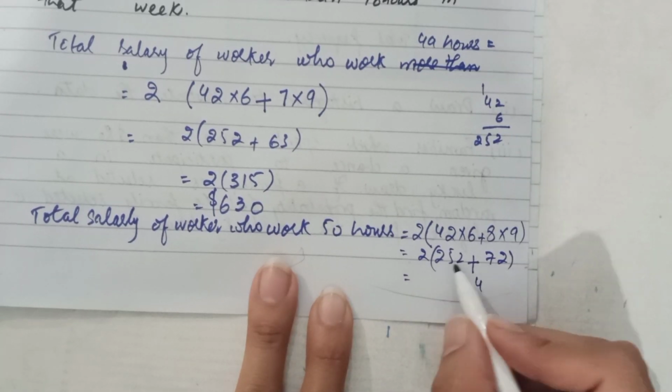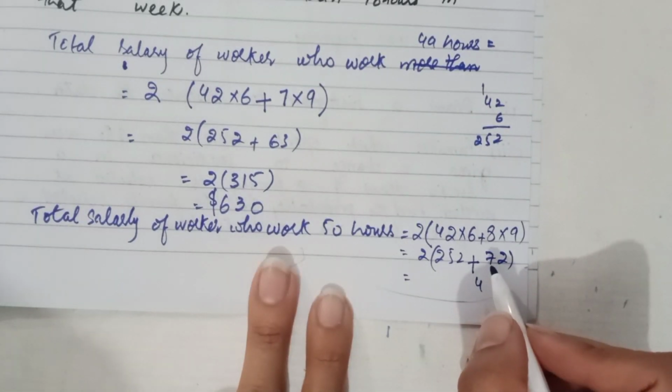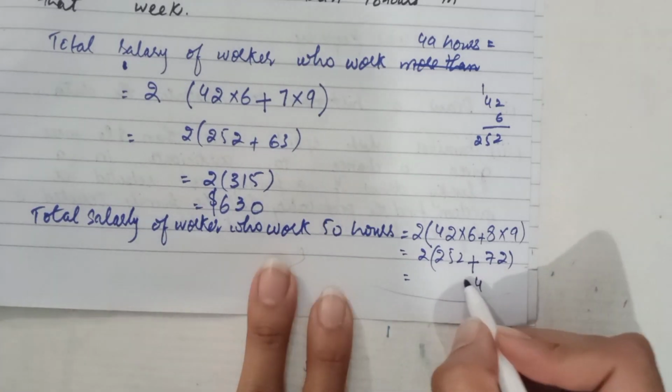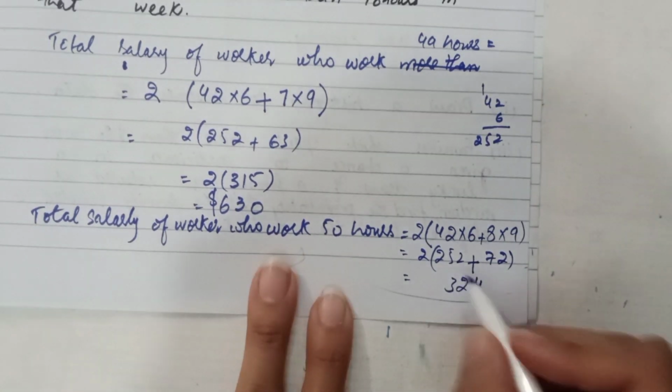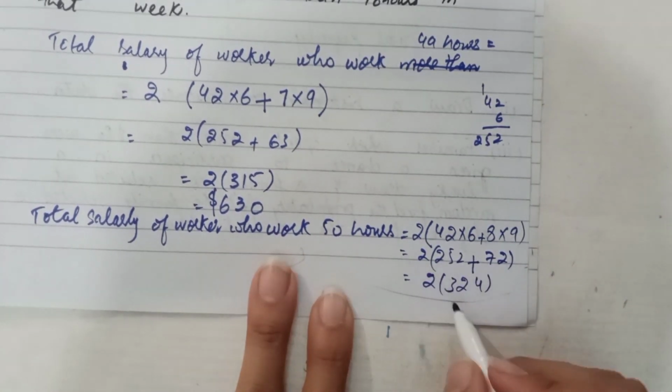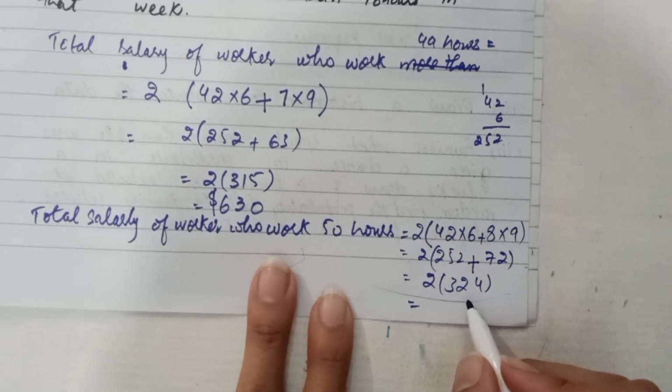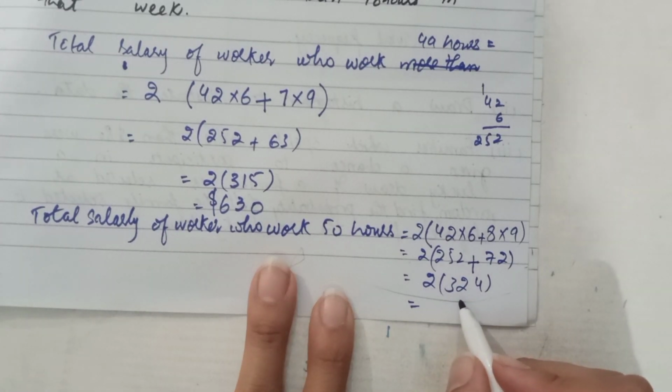By adding we get 324. We multiply it by 2 and get $648.